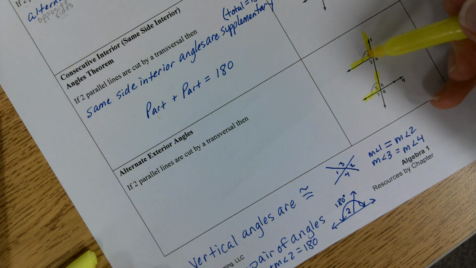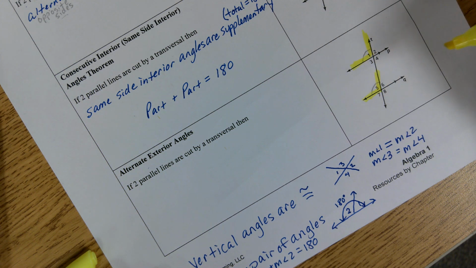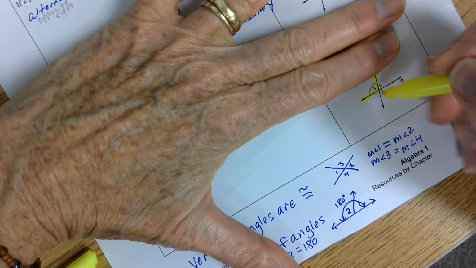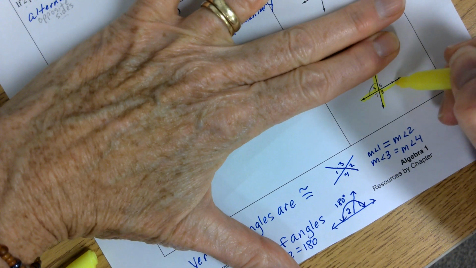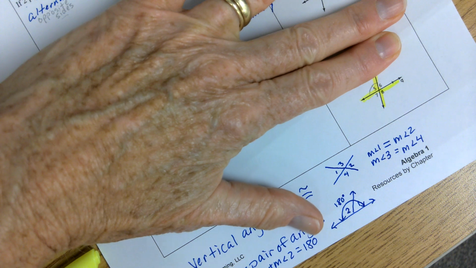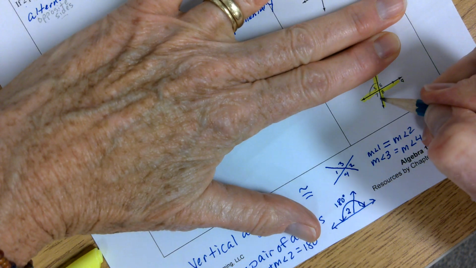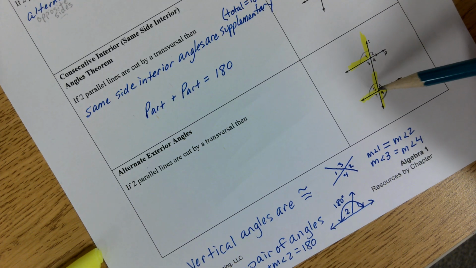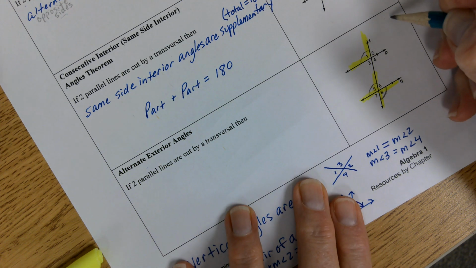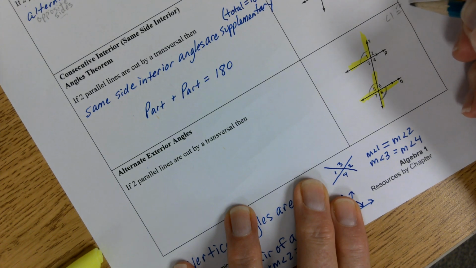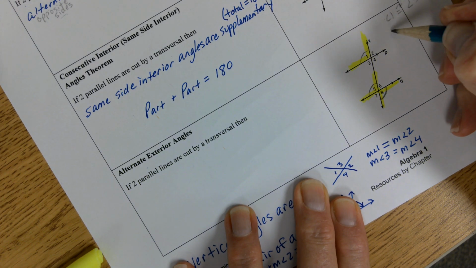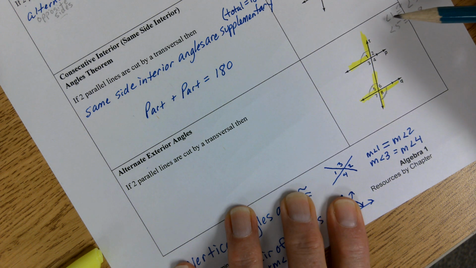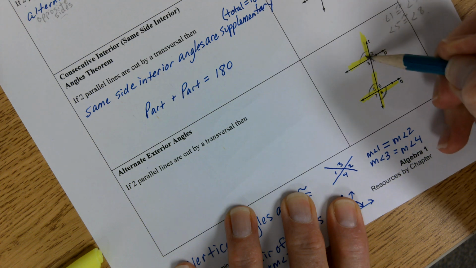If I know angle 1 and angle 5 are congruent, I also can look within this intersection, and angle 5 and angle 8 are also equal to each other because they're vertical angles. If 1 equals 5 and 5 equals 8, that means angle 1 and angle 8 are congruent.